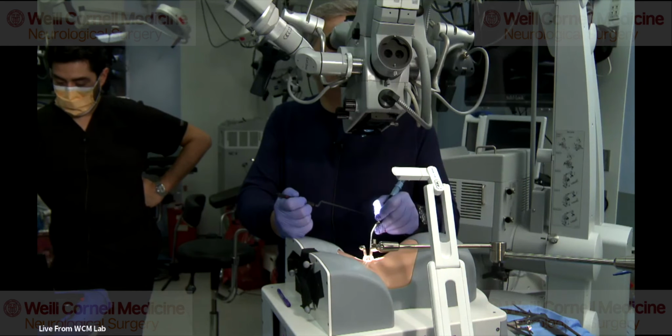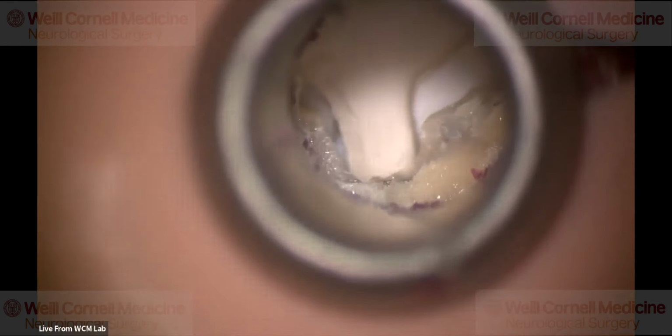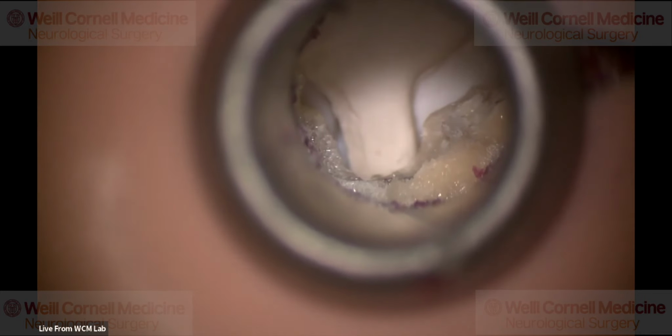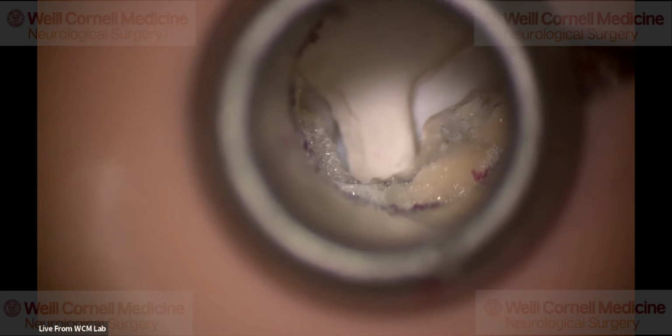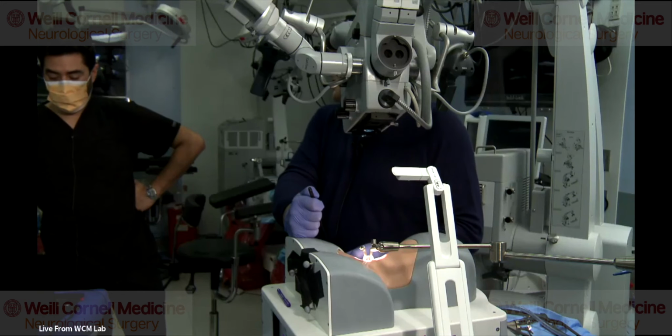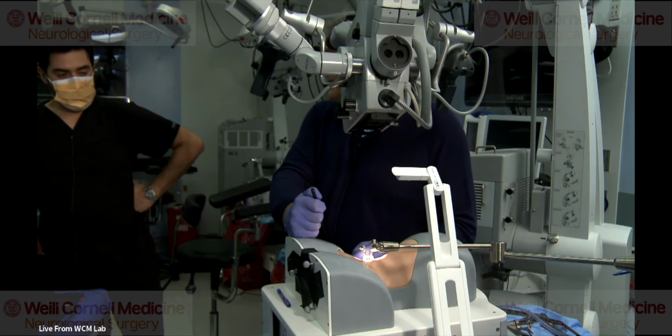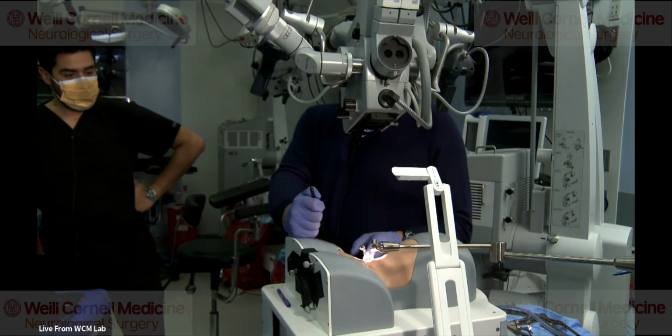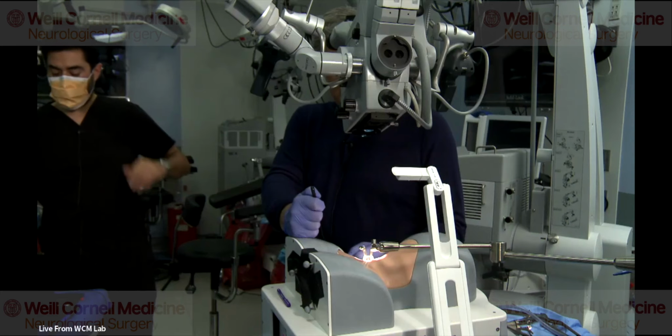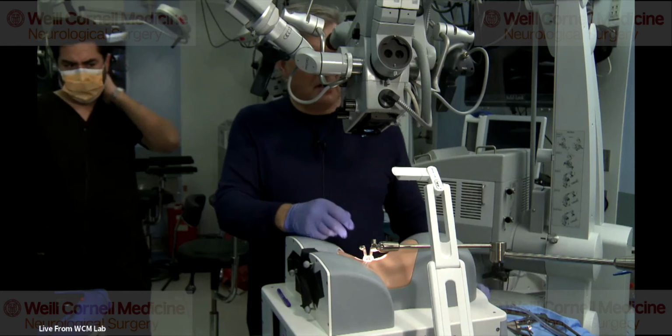So at this point now you've got a nice decompression. You can get another scan to confirm how much facet joint you took. It's certainly interesting in the first few cases you do like that. You want to know how much of the facet did I take. In this case it's nice because we can take the tube out and actually look at the model.